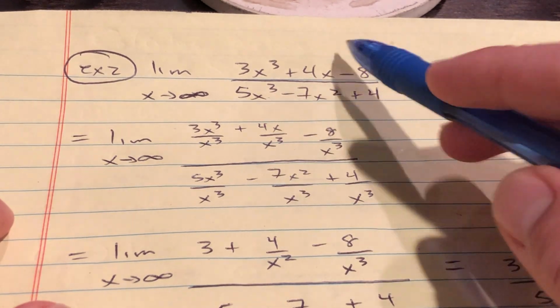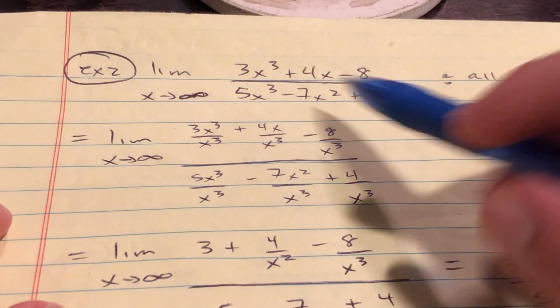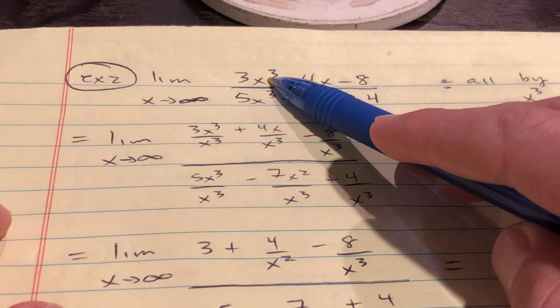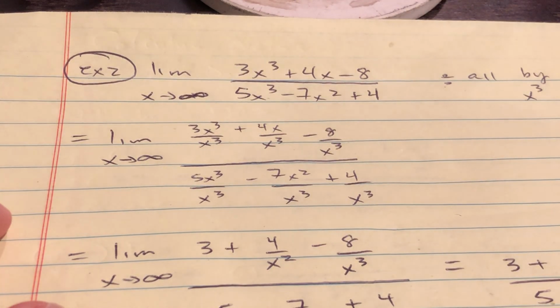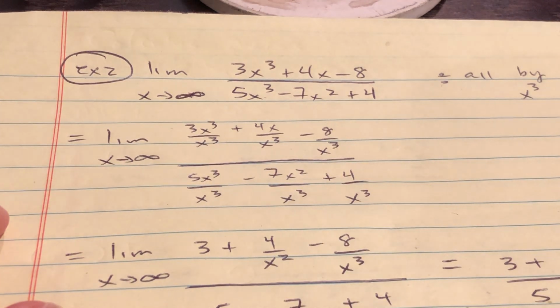Limit as x goes to infinity of this rational function. We're going to divide everything by x to the third. All right, why? Because that's the highest power in the denominator. Also, it is the highest power in the numerator. Hint, hint, wink, wink. So divide everything, all the terms, by x to the third. Do that as well. Take your time on this.